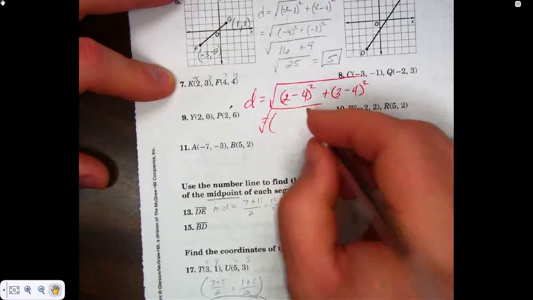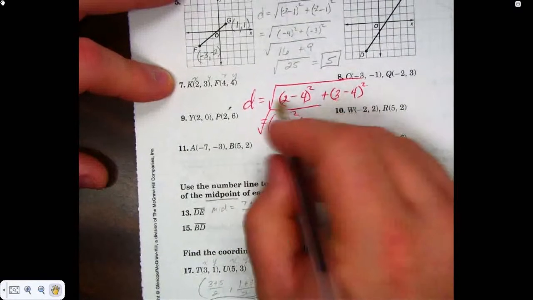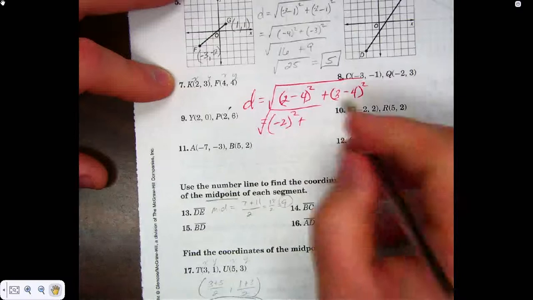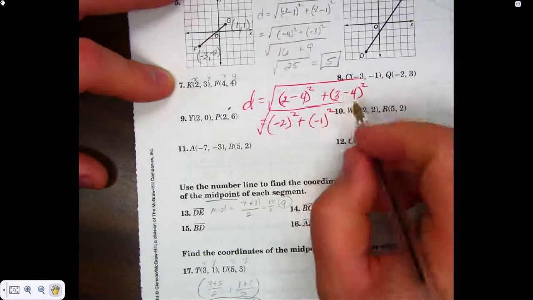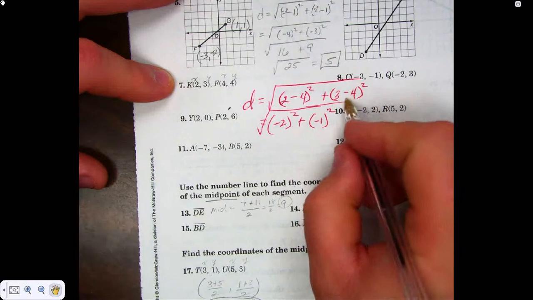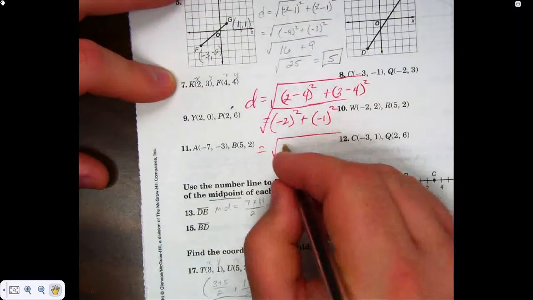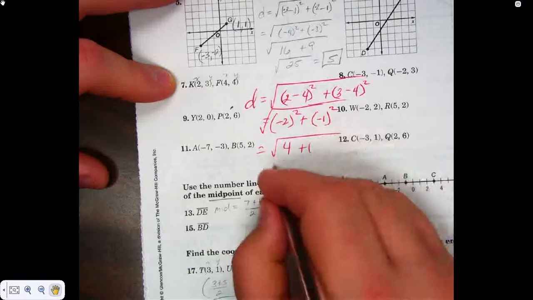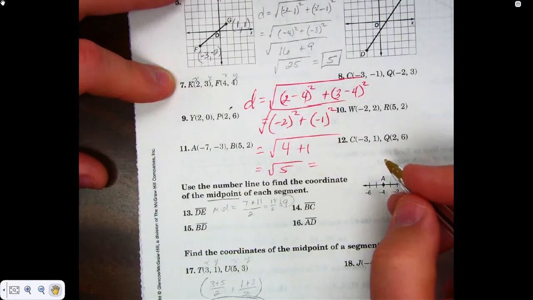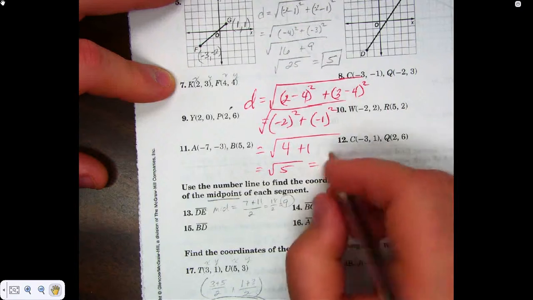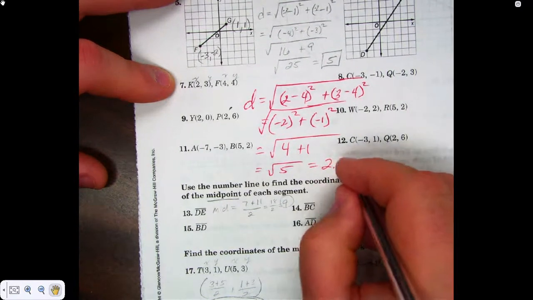And knowing order of operations, 2 minus 4 is what? Negative 2 squared. Should you ever get a negative under here? No. Because when you square a negative, you always get a positive. So this would be 4 plus 1. Square root of 5 is your answer, correct? And when you calculate it, it'll be 2 point something. Okay?